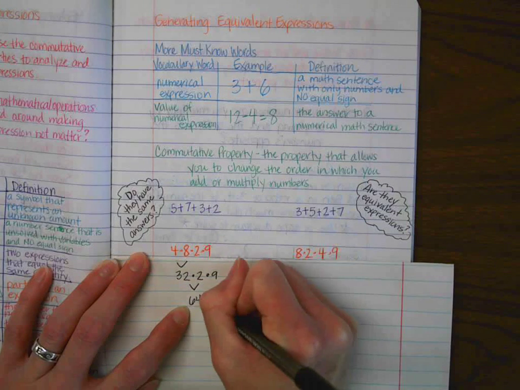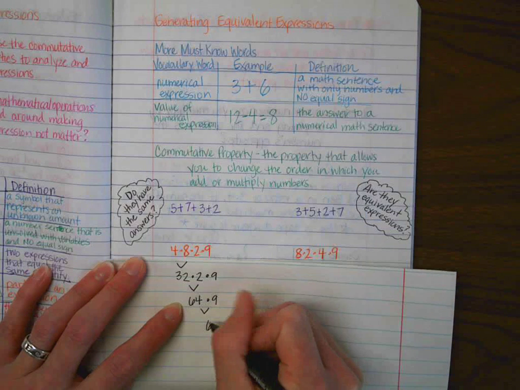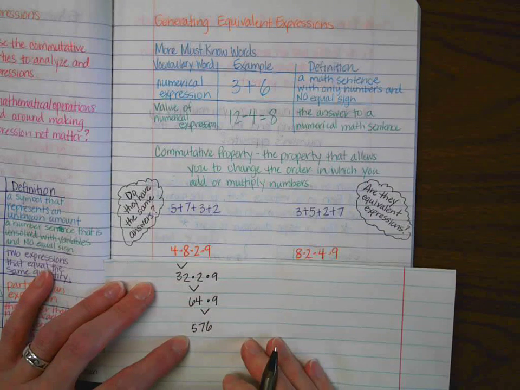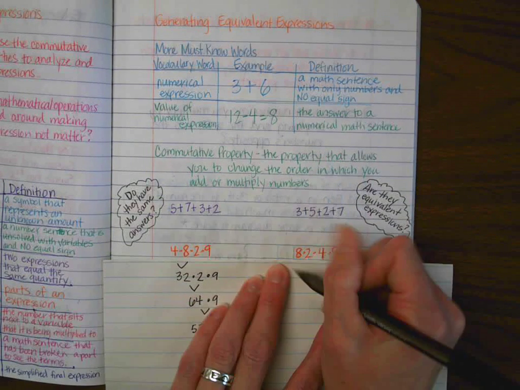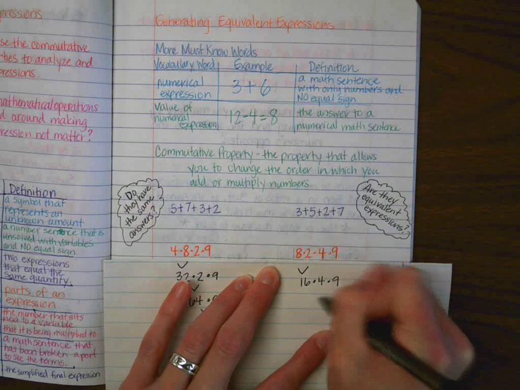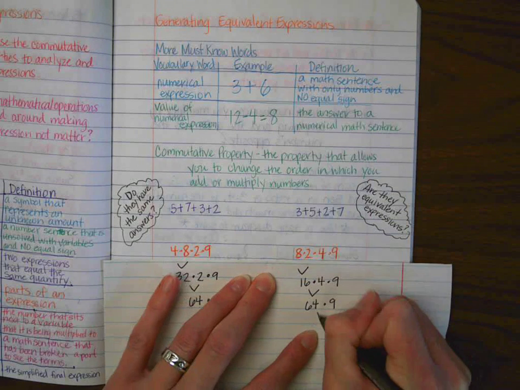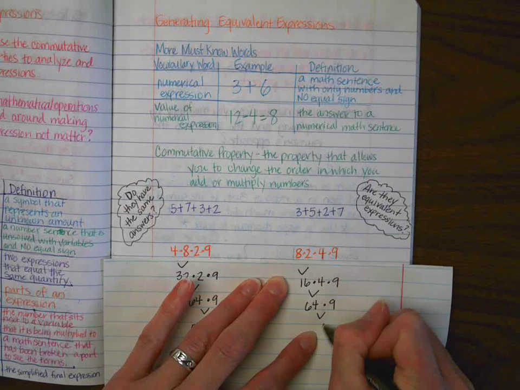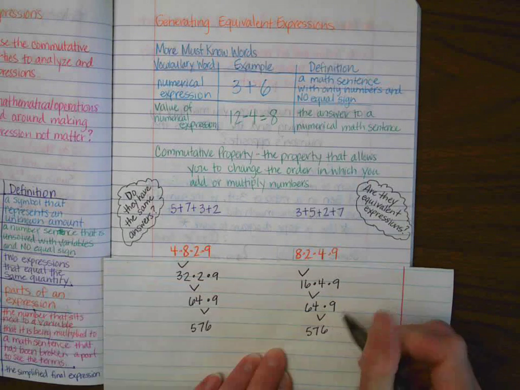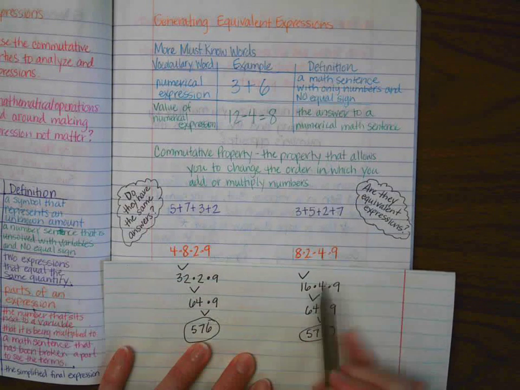Well, 32 times 2 is 64, times 9. 9 times 4 is 36. Regroup the 3. 9 times 6 is 54, plus 3 is 57. So I know the answer to this one is 576. So now let's try this one. 8 times 2 is 16, times 4 times 9. 16 times 4 is 64, times 9, and then 9 times 4 is 36, regroup the 3, 9 times 6 is 54, plus 3 is 57, so we get 576 and 576.